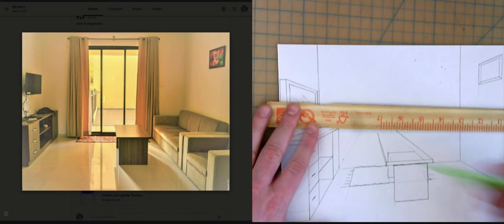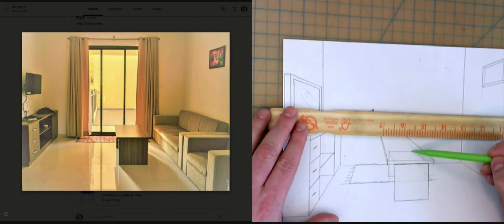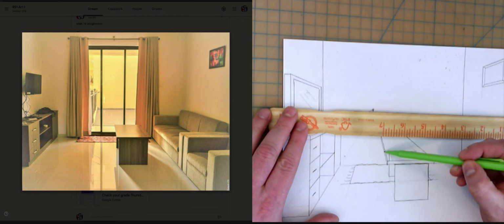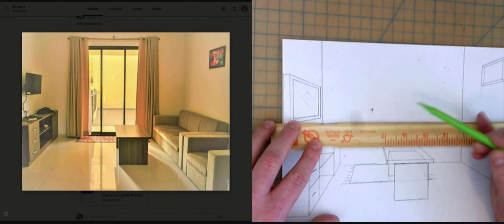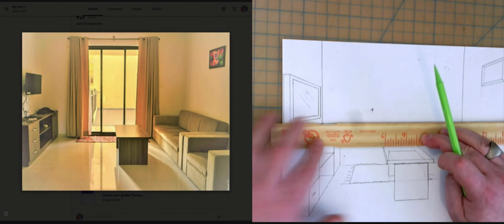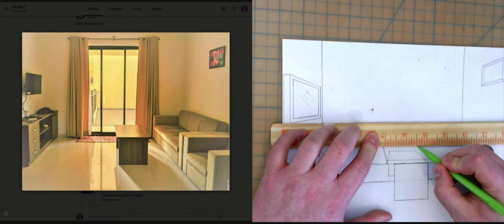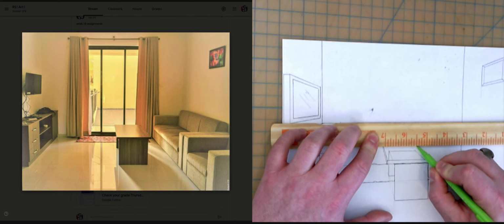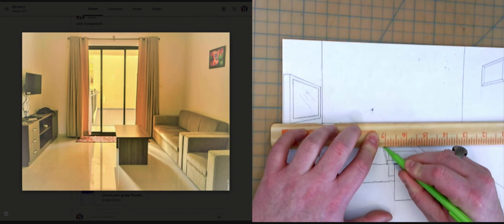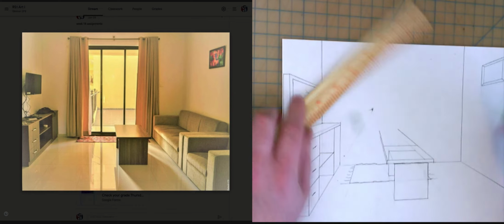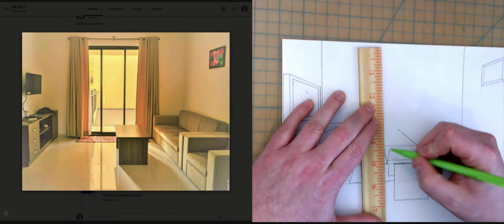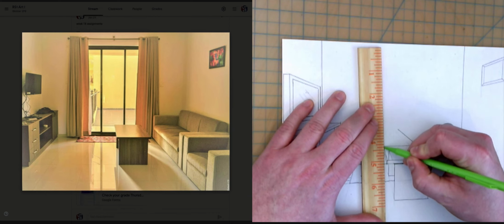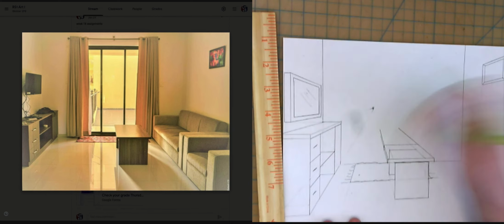Theoretically, if you extended this horizontal line over to this far edge and then came straight up, you'd wind up about here. So we're going to guess that the edge of our table is going to be just a hair longer than our original table. We're going to put a horizontal line about there, and then a very short vertical line over here just to show where the edge of our table sits.